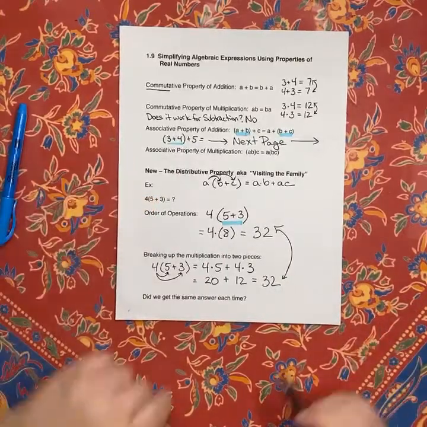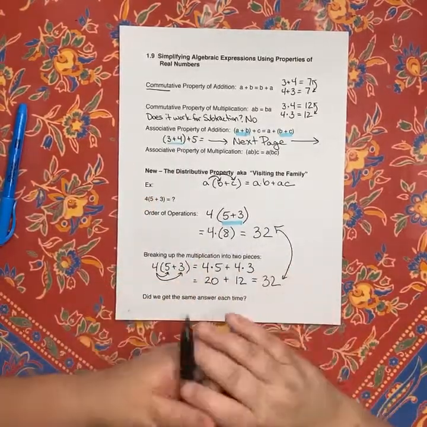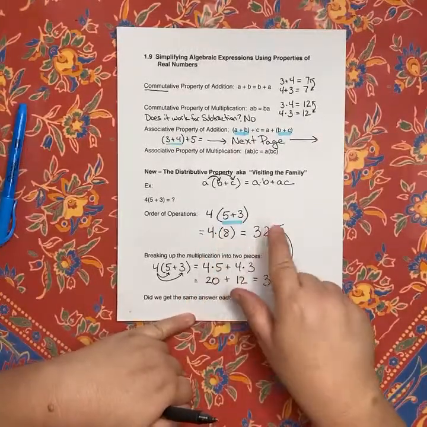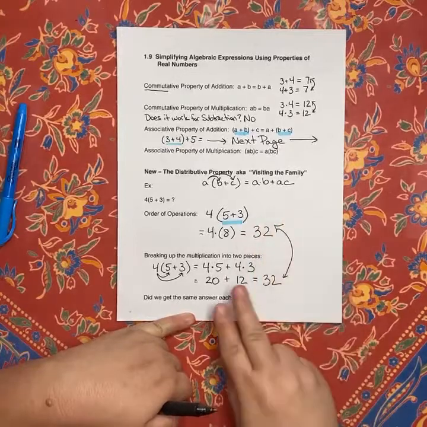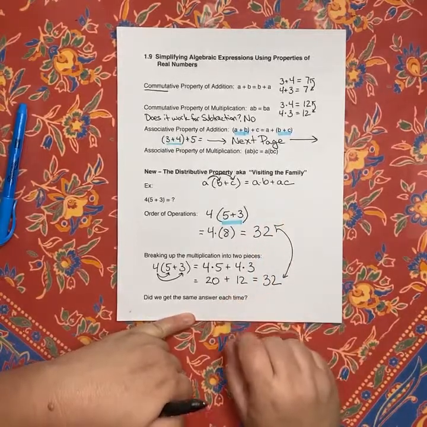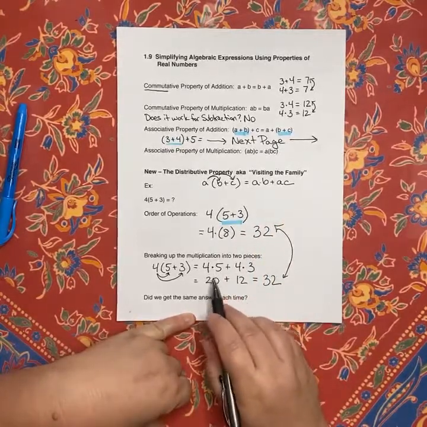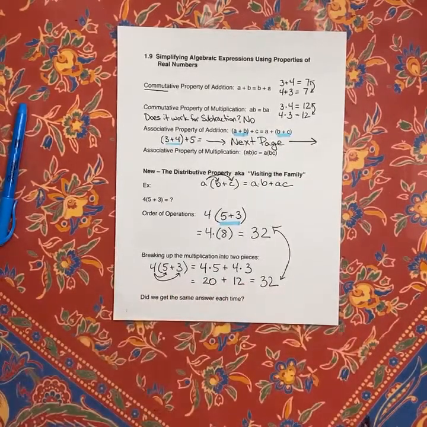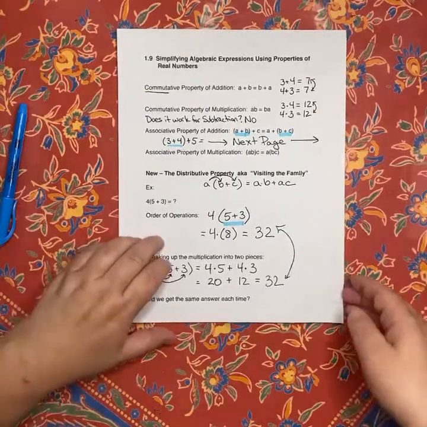So what's happening? Well, here what we're doing is we're bringing the 5 and the 3 together so we can do one big multiplication. Here what we're doing is we're doing little pieces of it. We're saying let's do a little bit here to get 20. We'll do a little bit here to get 12, and then we bring it together. That's the distributive property.